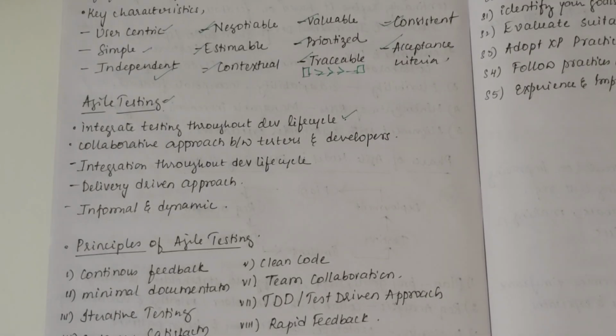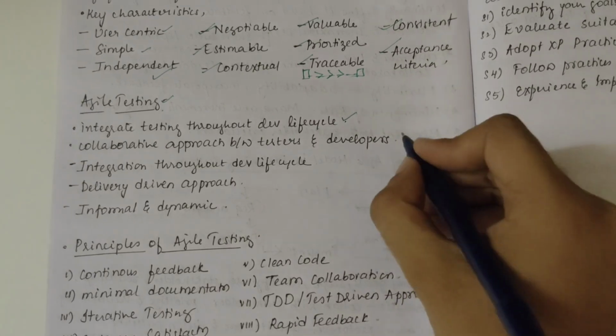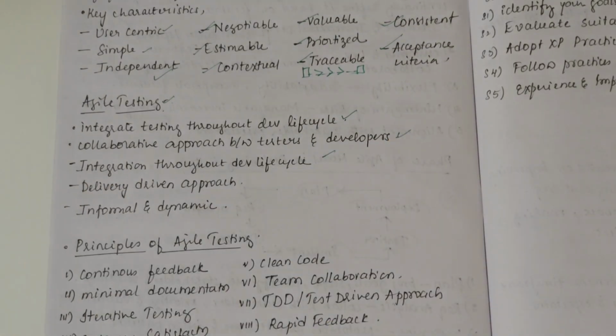Then we have a collaborative approach between developers and testers. So most often, due to miscommunication or a gap between the testers and developers, problems arise. So we have to make sure that such scenarios are avoided and there is a collaborative approach between the testers and developers. By making use of pair programming and so on, we can make sure that testers and developers work together in harmony. Then we have integration throughout the development life cycle. As and when we perform any development or refactoring of any functionality, these functionalities have to be integrated with our project life cycle. Once we integrate it, we should be able to test it also.